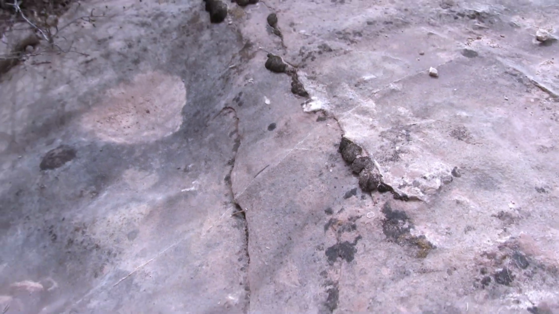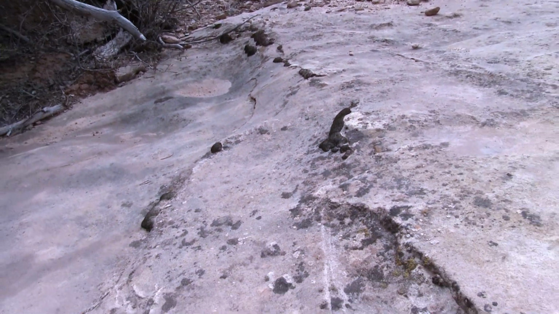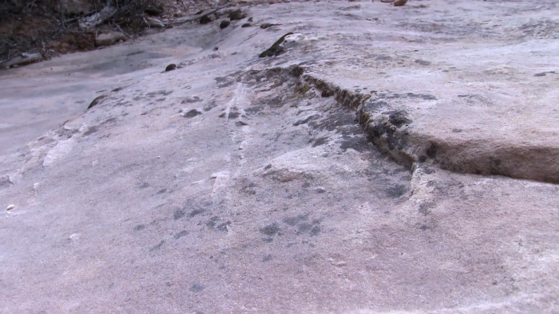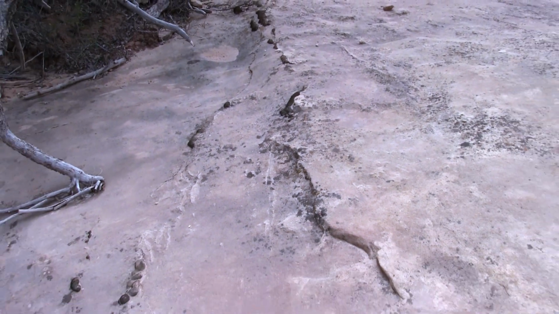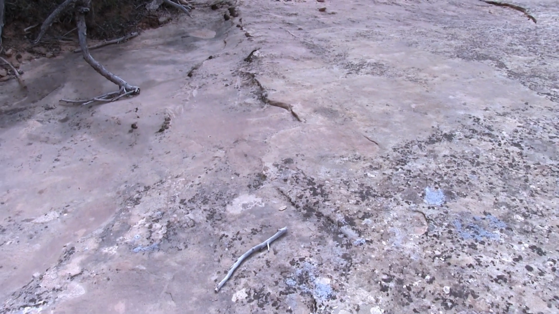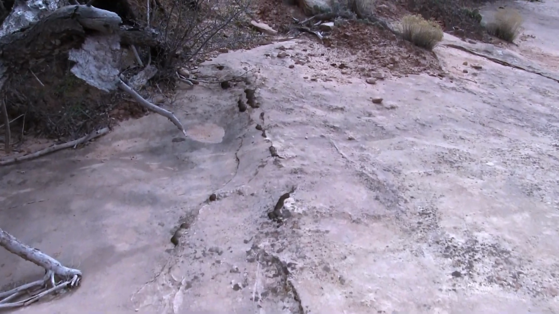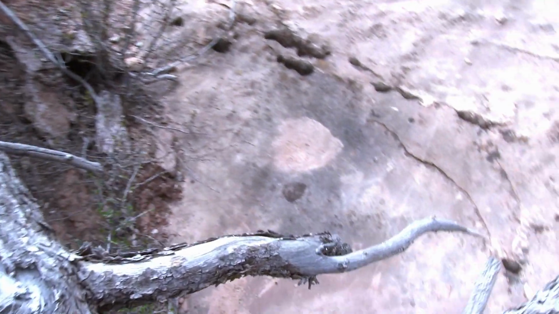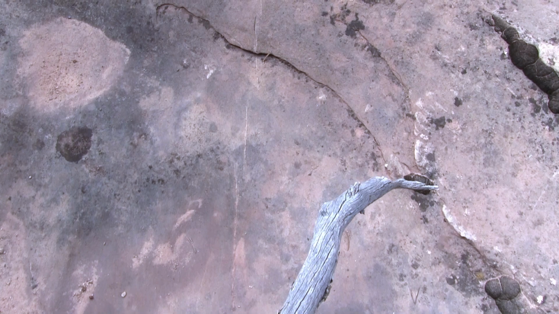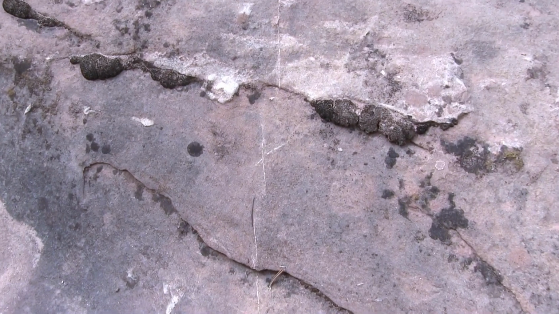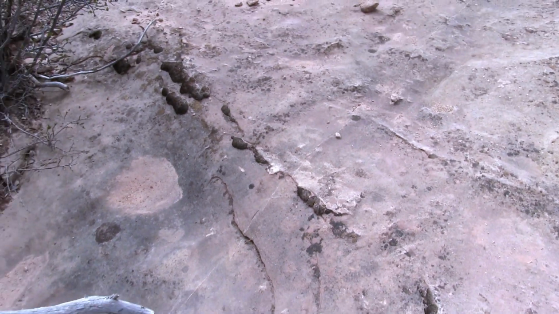So you see the structure of the step right here, right? Let's get back a little bit so you can see it better. It's a step down at a 45 to the flow, and then there's a seam at a 45 that goes and intersects the step down, right?